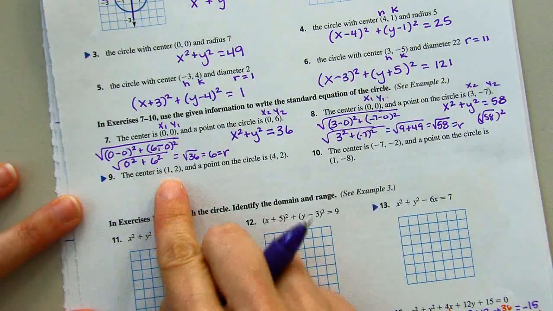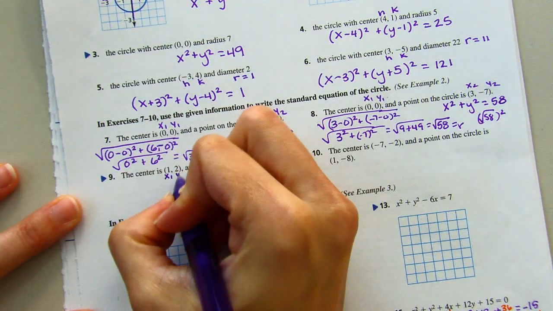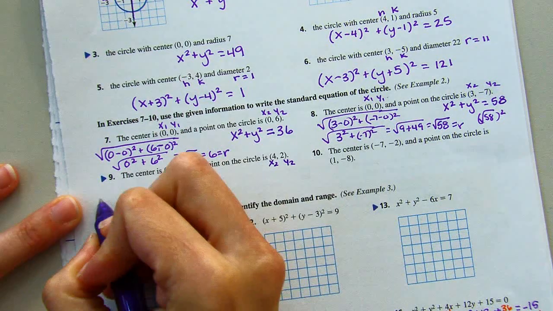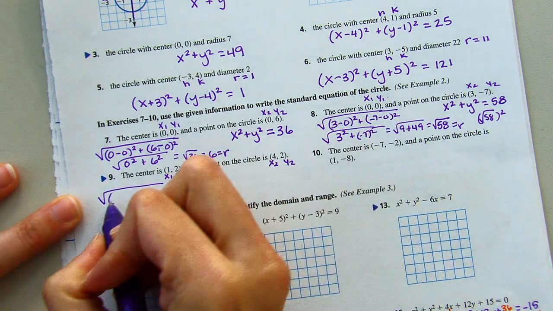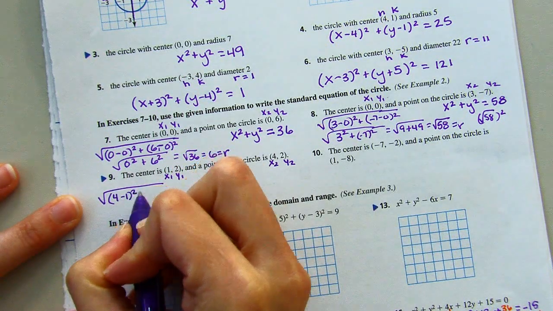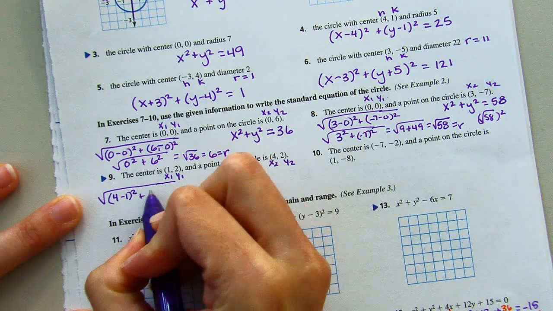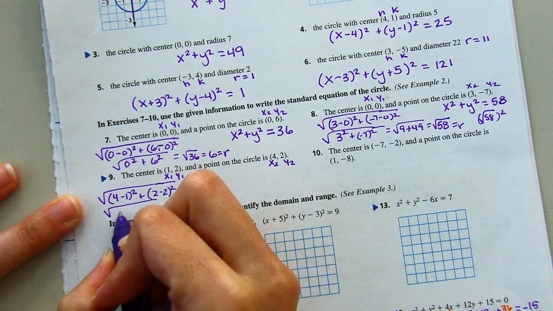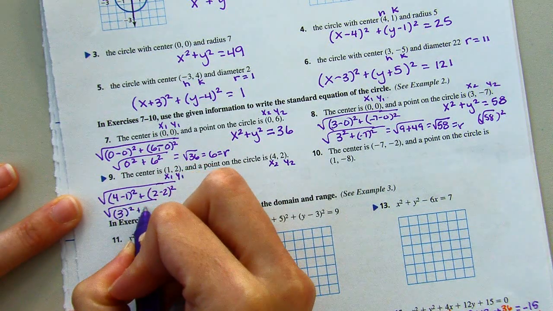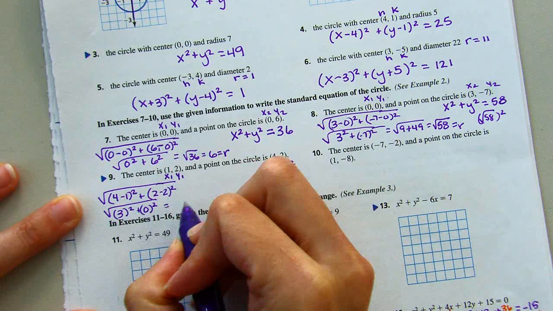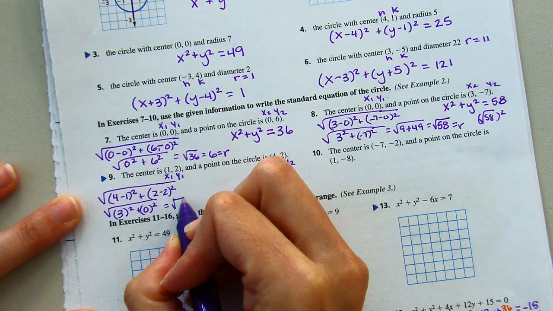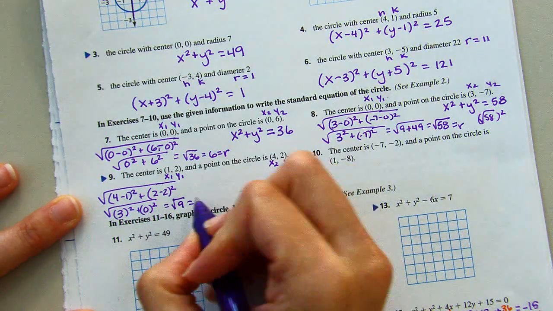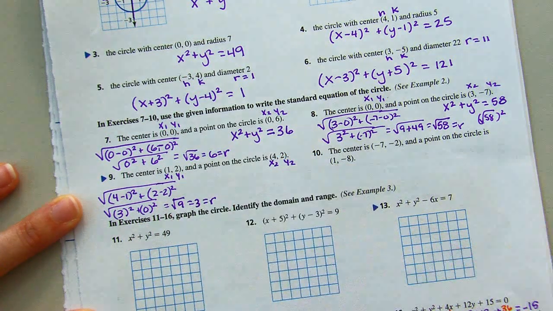Number 9, center point. So x1, y1, x2, y2. And then we do our distance formula. So we have 4 minus 1 squared plus 2 minus 2 squared. 4 minus 1 gives me 3. 2 minus 2 gives me 0. So under the radical, I have a 9 because it's 9 plus 0. So my radius is 3.